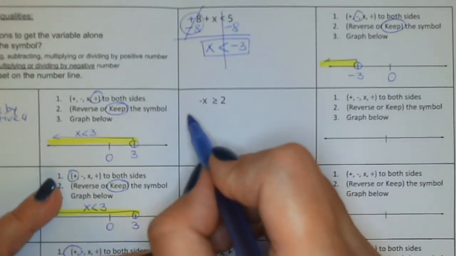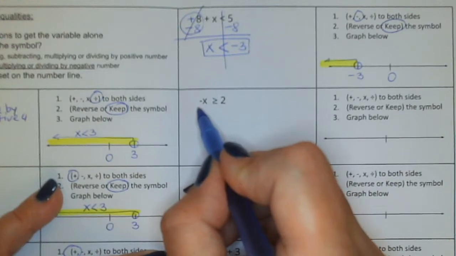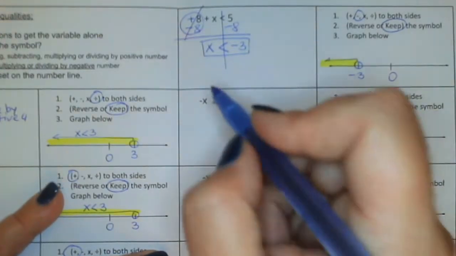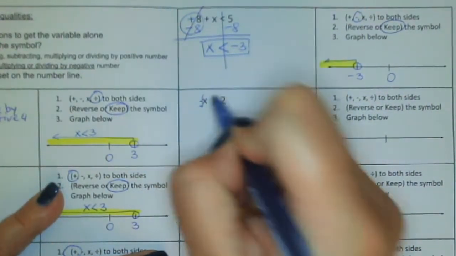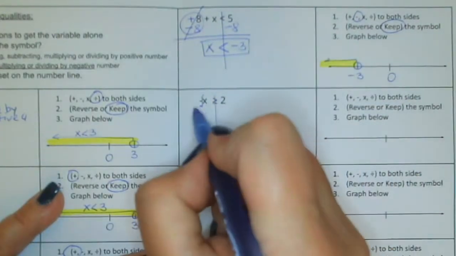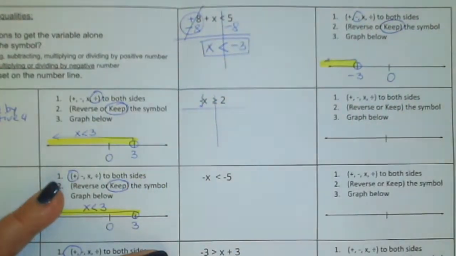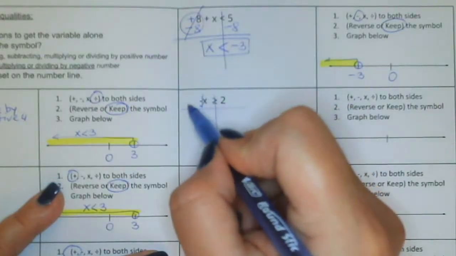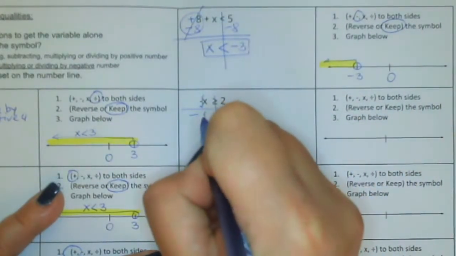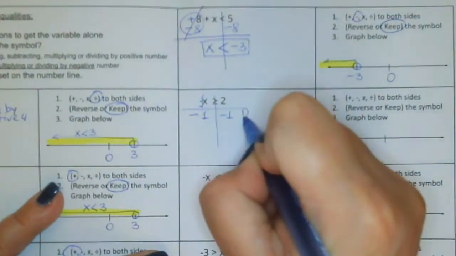What if I have negative x? Negative x is negative 1 hidden coefficient multiplied by the x variable. X is not alone. Negative 1 means we have a number there multiplied by the x value, then greater than or equal to negative 2. So to solve, we have to divide by negative 1, divide by negative 1 on both sides.